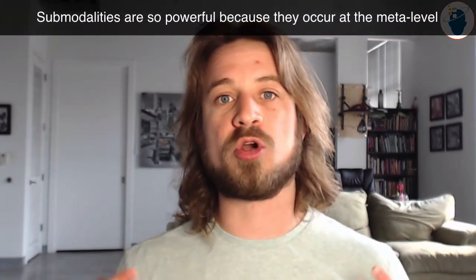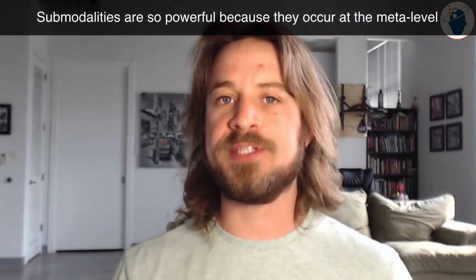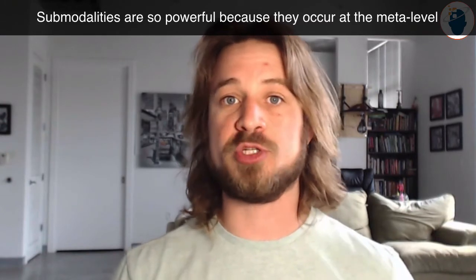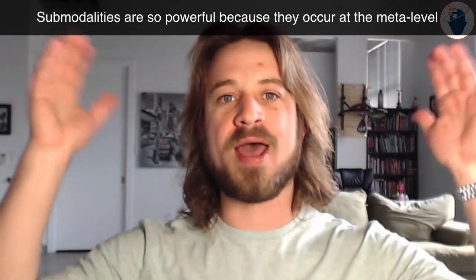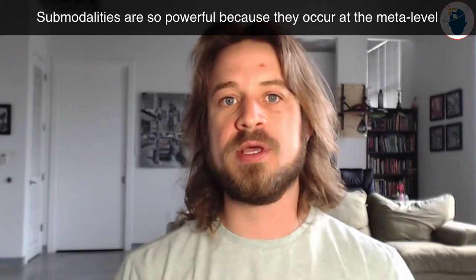That's just not true. The reason why submodalities are so powerful in influencing change in somebody's physiology and somebody's internal state is because they occur at a meta level to the representations. And let me just give you a couple of examples off the top of my head as to how this works. So number one is, in order to even be aware of submodalities, you have to take a meta move. You have to step back in your mind and have awareness of your internal representation. So just even to be aware of your submodalities, you have to make a meta move.